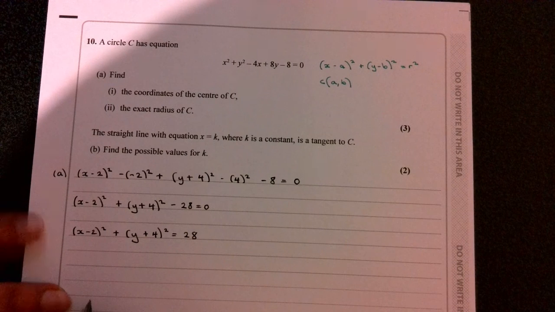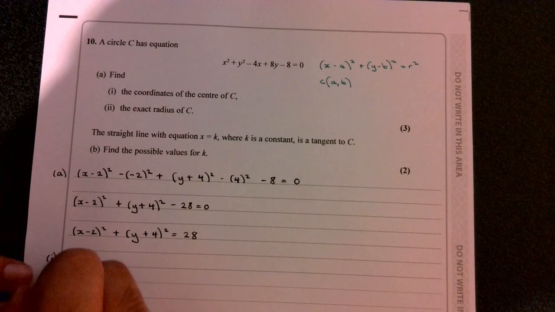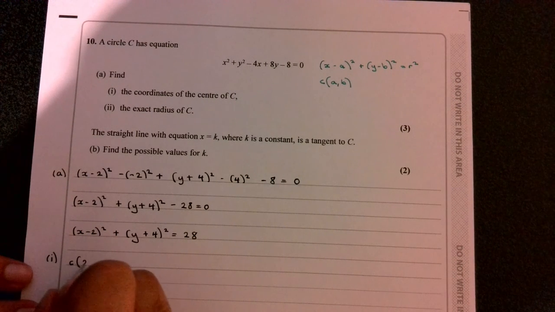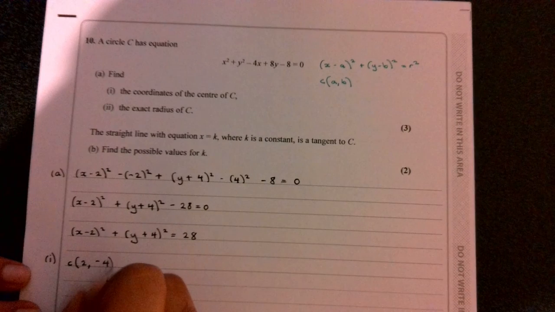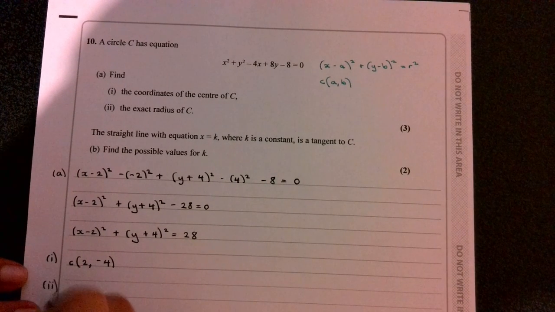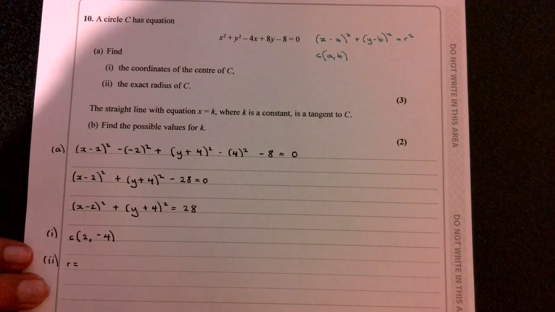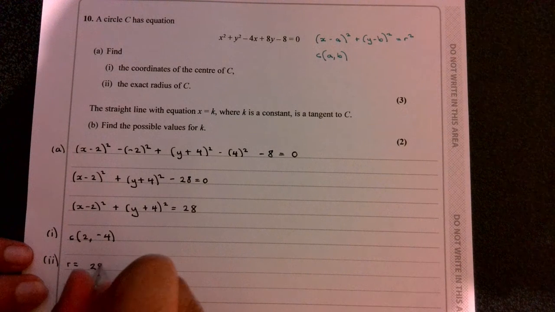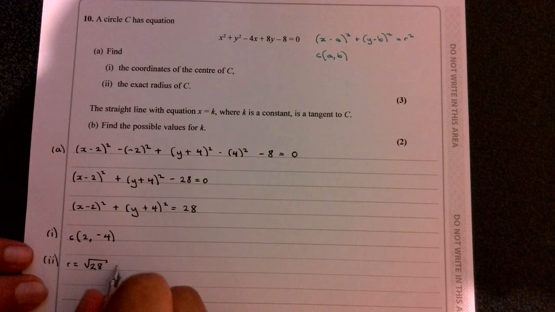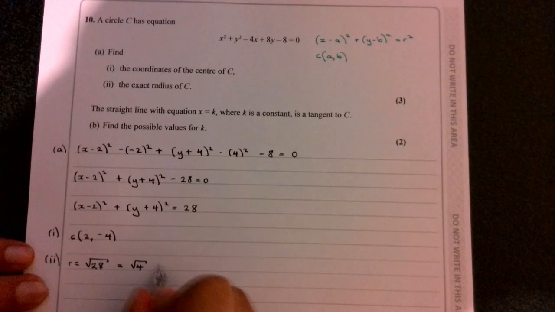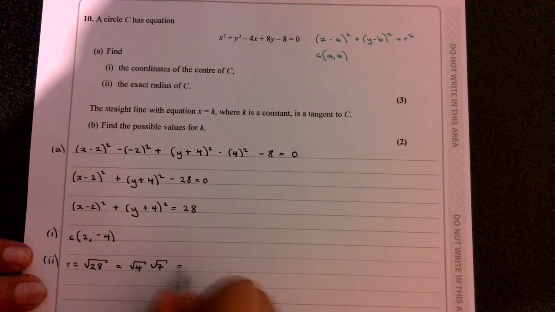So when we come to find out the centre, it has coordinates 2, minus 4, and the radius will equal the square root of 28. The square root of 28 is root 4, root 7, which is 2 root 7.